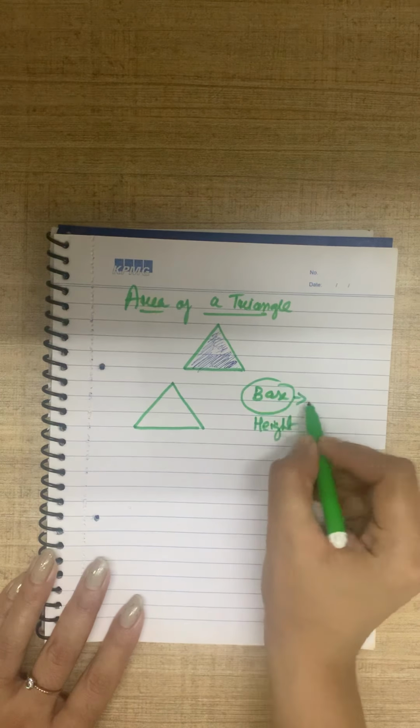Now coming to the height, as the name suggests, height is how tall the figure is. When we talk about this triangle, from the top of this triangle to the base, this line segment will represent the height of this triangle.